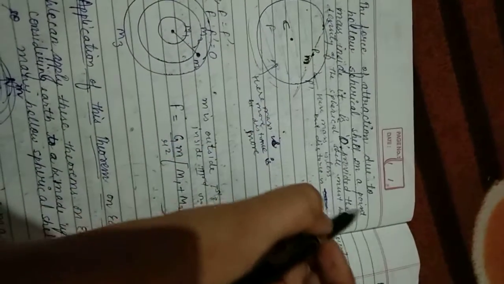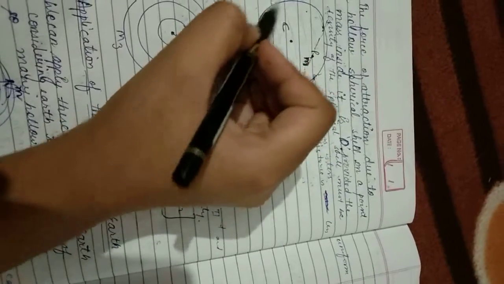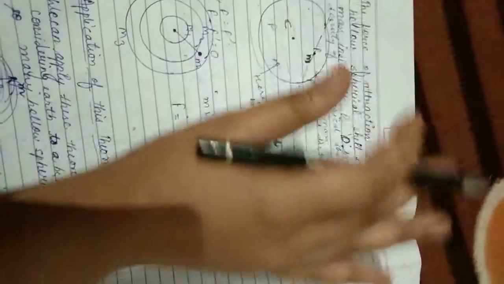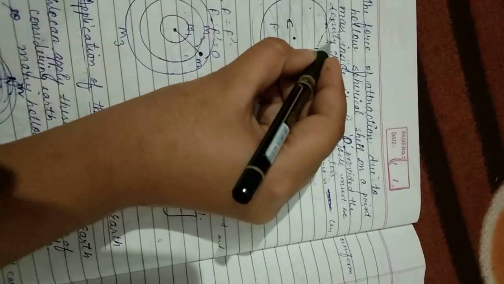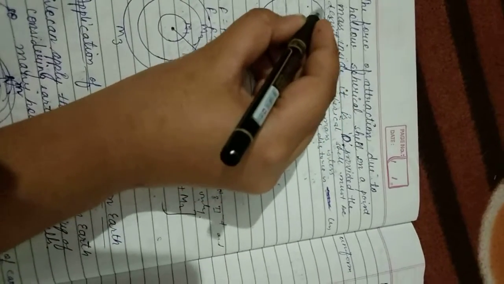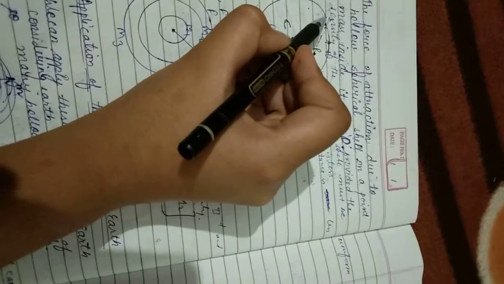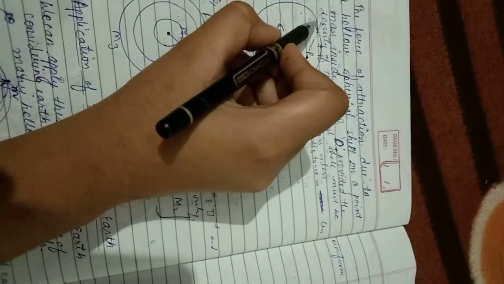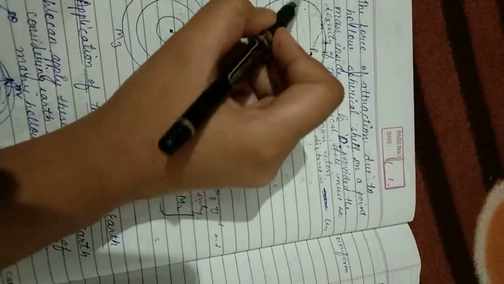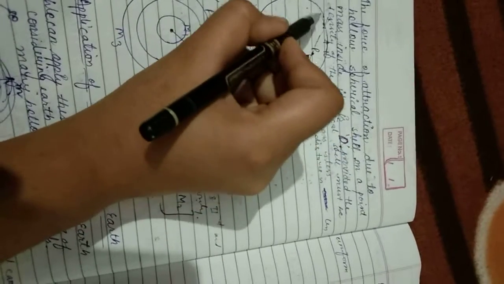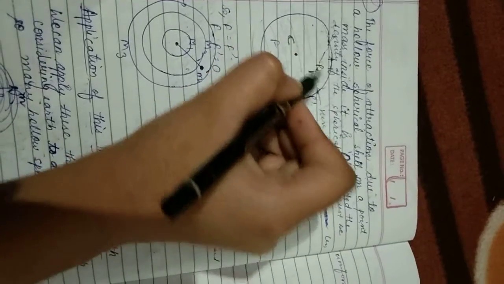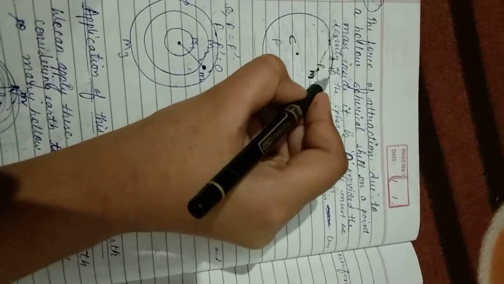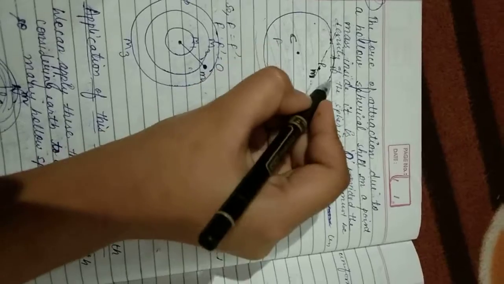Only if we are provided that the density of this spherical shell must always be uniform. That means the density of this spherical shell at every point should be constant. Like at this point, if the density is x, then at every point the density should be x. In that kind of situation, the force of attraction that this spherical shell exerts on this point kept inside it is always going to be zero.